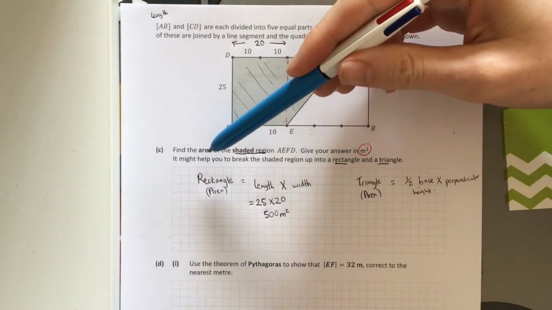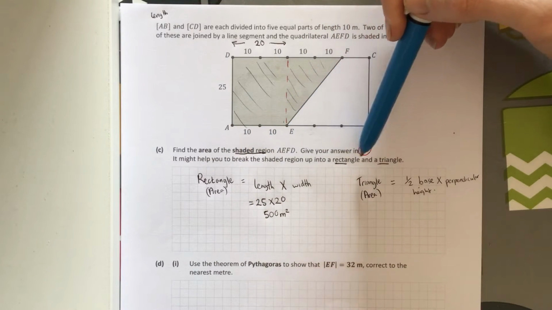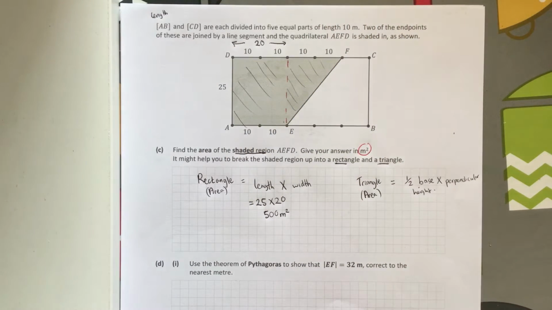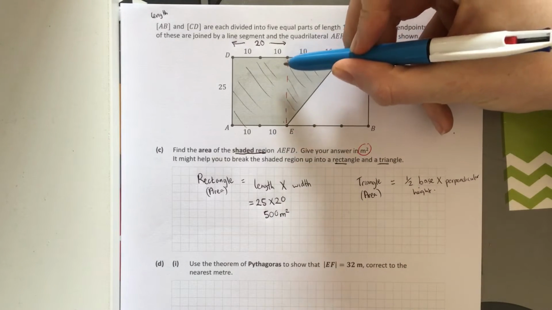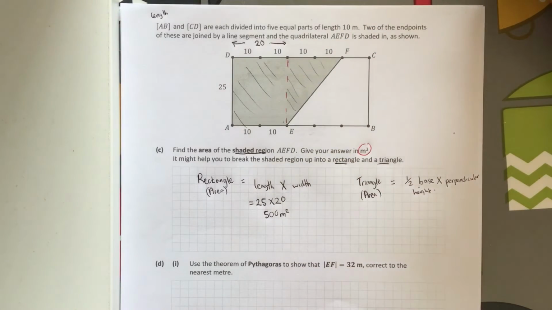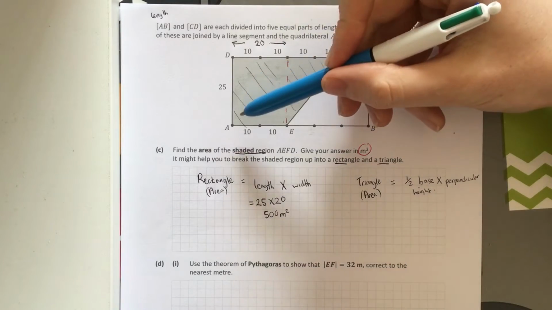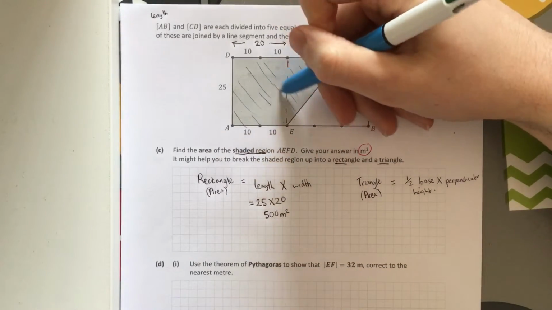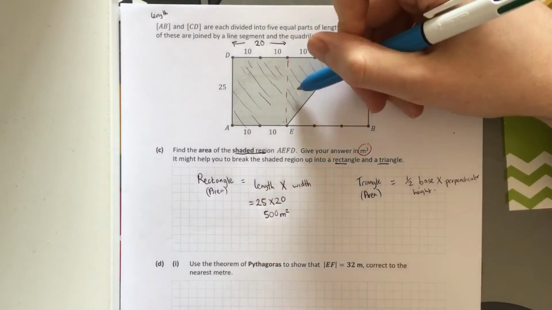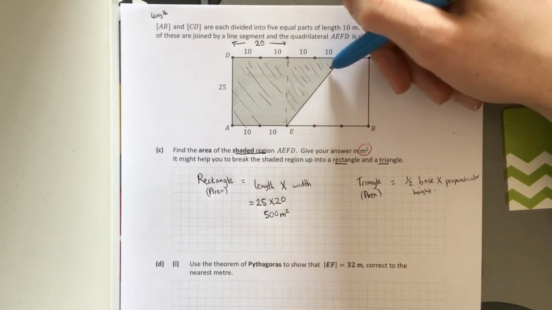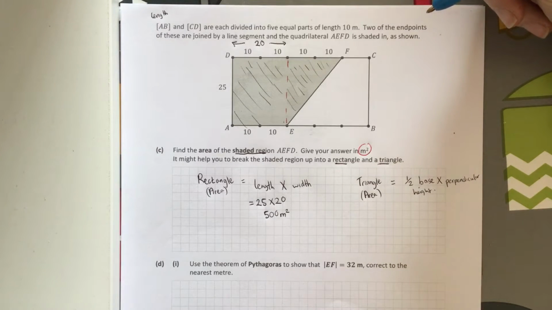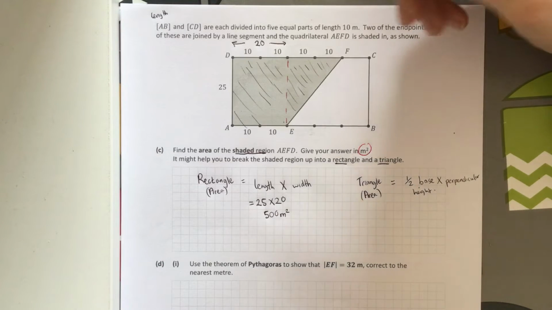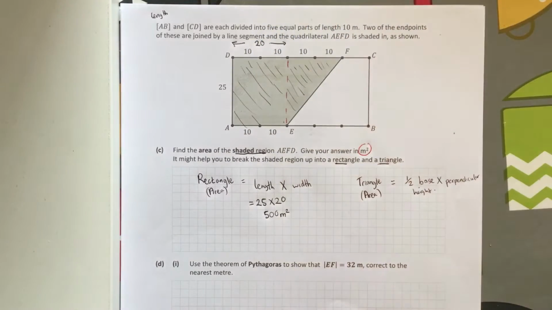And it says here it might help you to break the shaded region up into a rectangle and a triangle. So you can see here what I've done already. I have broken this up into a rectangle and a triangle. I've shaded in what I need to work out, because I need to get the area of the rectangle and the area of the triangle. I need to add them up to get the total area. Once I've done that, I will have discovered the total area of the shaded region.